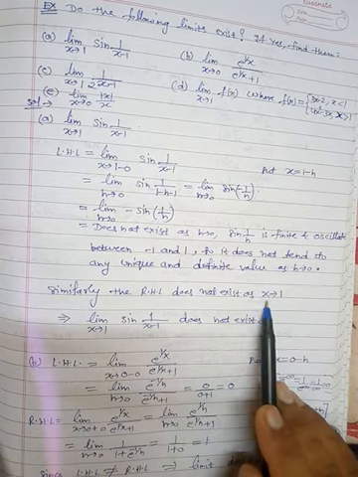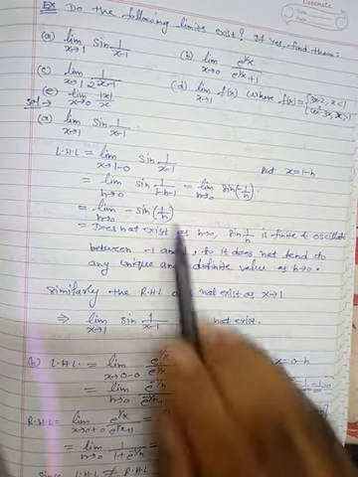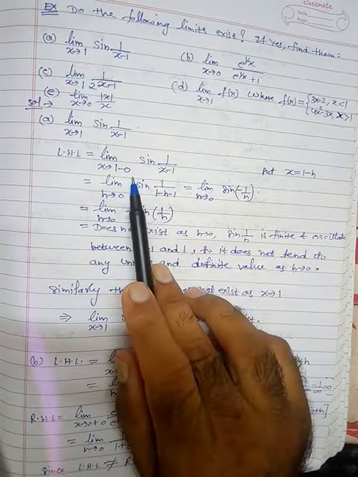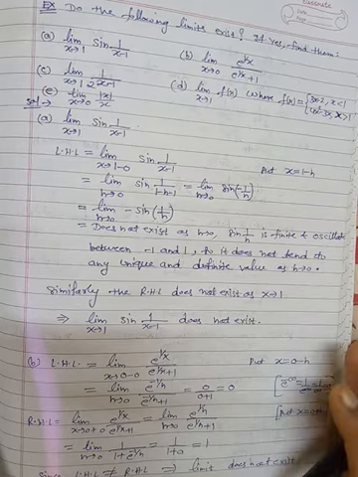Similarly, right hand side limit. When you find out the right hand side limit, then again you will face the same problem. That's why limit does not exist in this case.